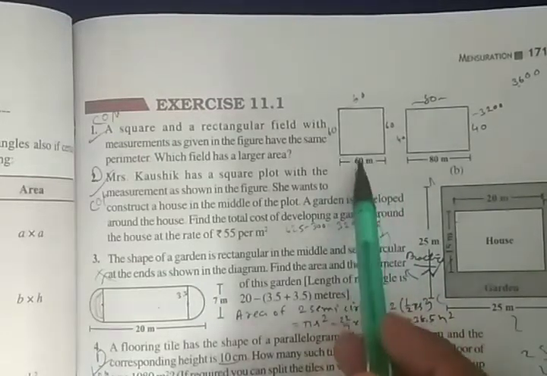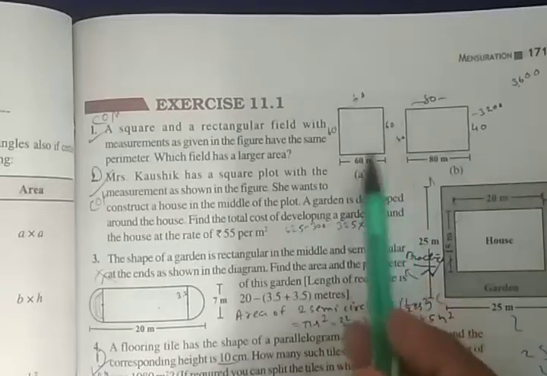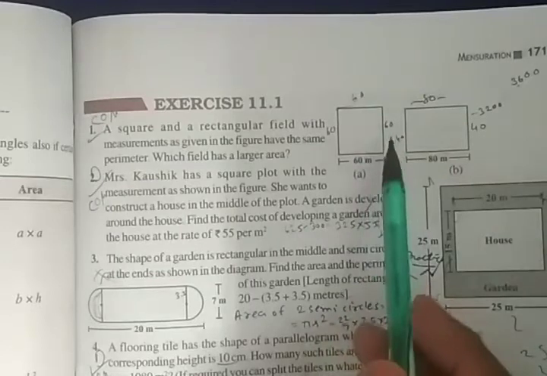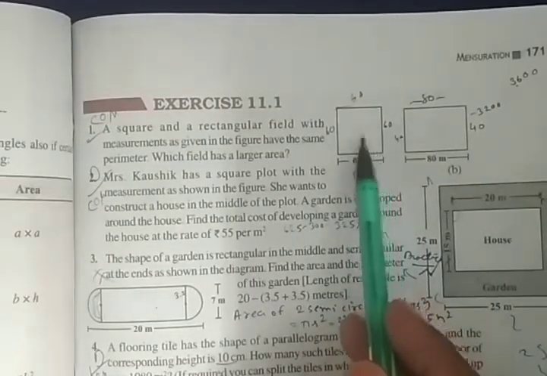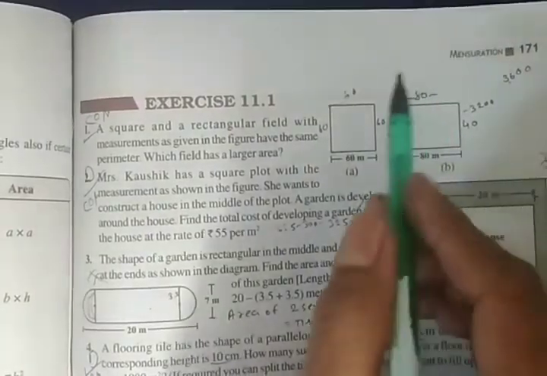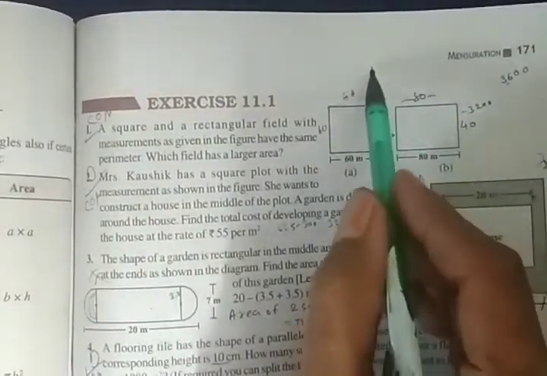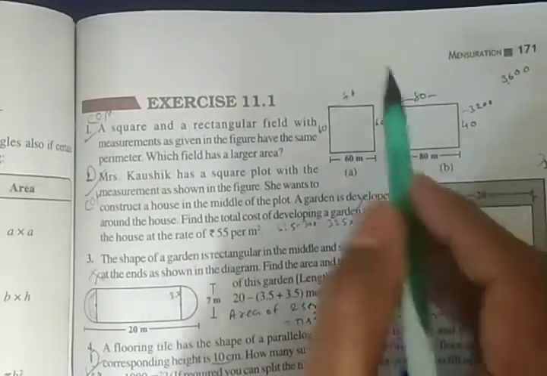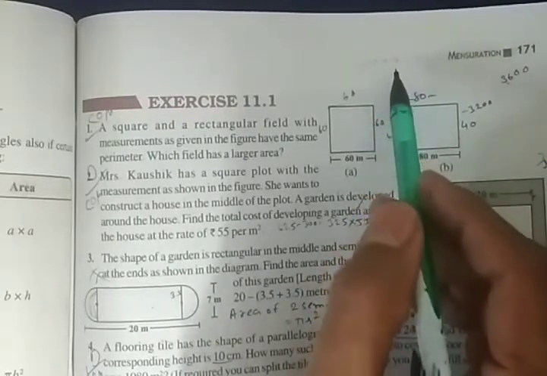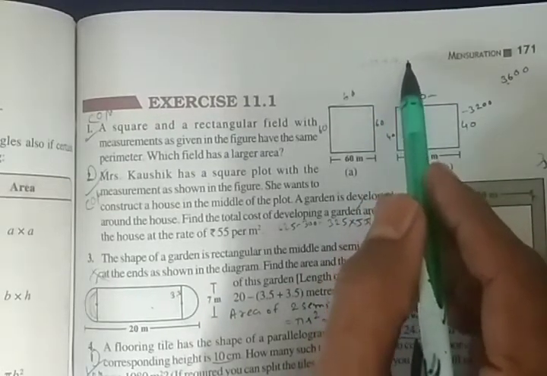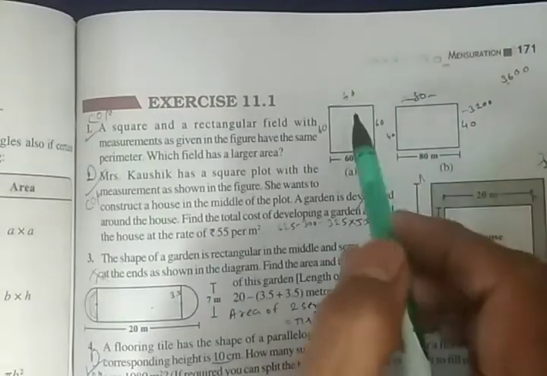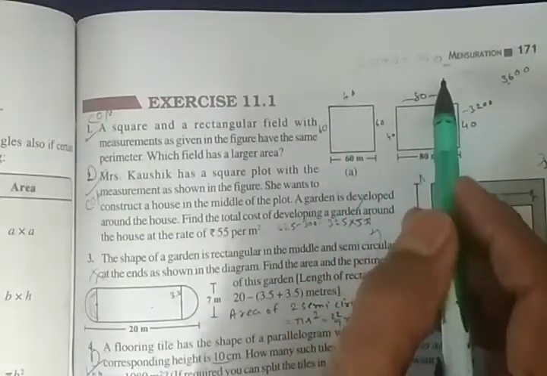The perimeter is given. Okay, you know when this square has all sides same, and perimeter of a square, you know it is this side plus this side plus this side plus this side. So you will put in the formula and see what you will get. This is 60 meters the one side, so 60 into 4 will give you 240 meter, right? The perimeter is 240.